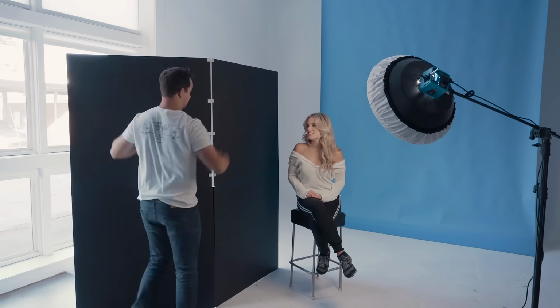By placing the vflat between the window and my model, I was able to flag the light so it didn't hit her at all. Here are the images side by side so you can see the difference.